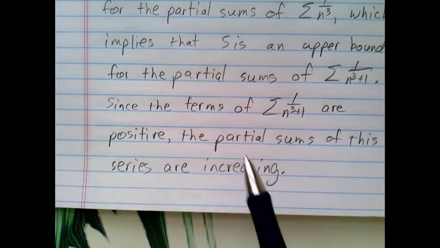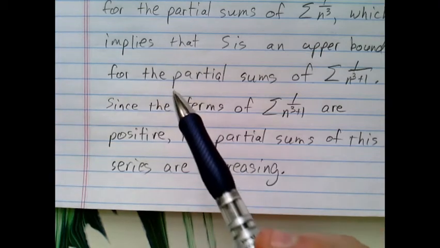So now we've shown that the partial sums are increasing, but they're also bounded.